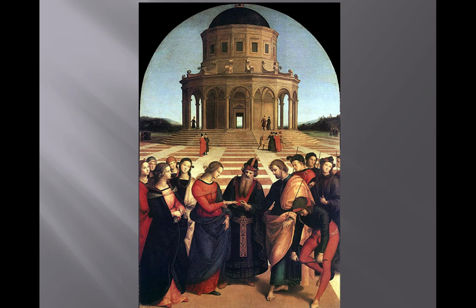There are tons of figures and several sets of activities going on here, but that contrast of geometric architecture that's stable and crisp and clean and very easily readable with your eye helps you organize all of those organic shaped human figures in the foreground. You can read this piece so easily because of that clean contrast.